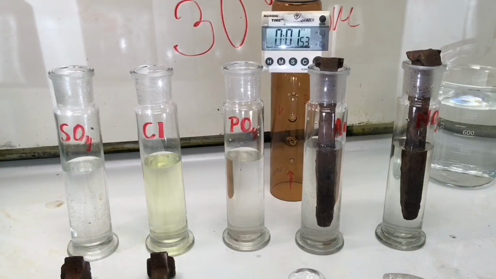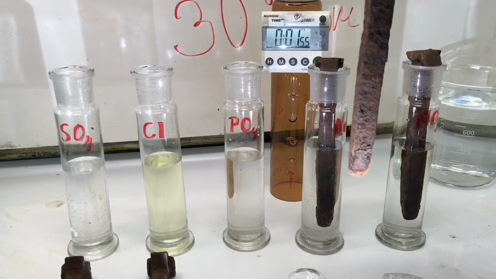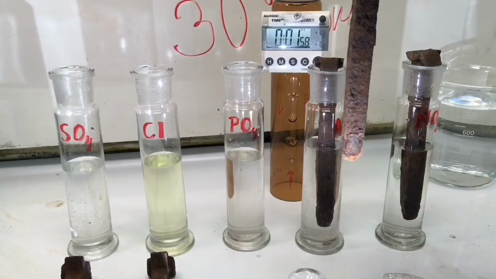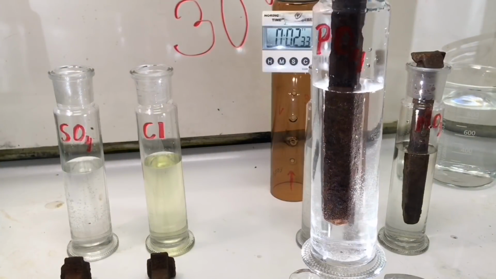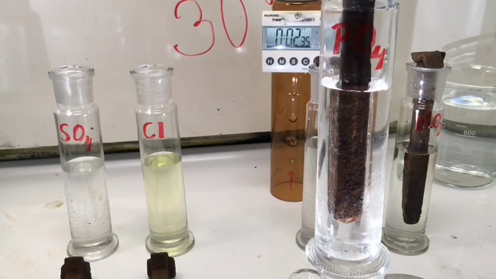We move on to the Phosphoric Acid, which is the main component in the rust dissolvers that you buy in the auto shop. Few bubbles are created, very small.